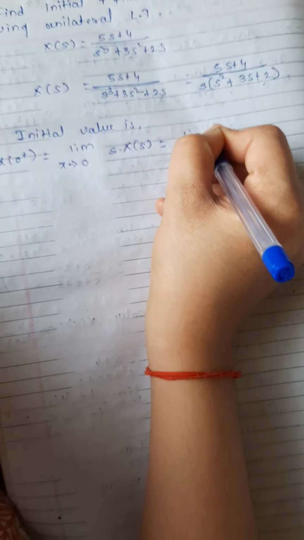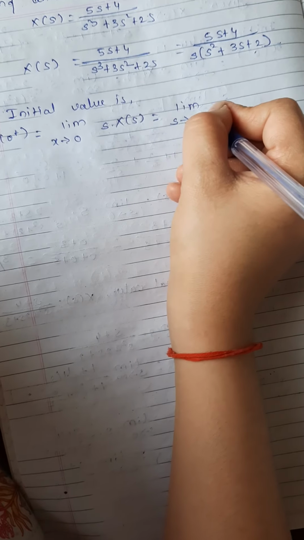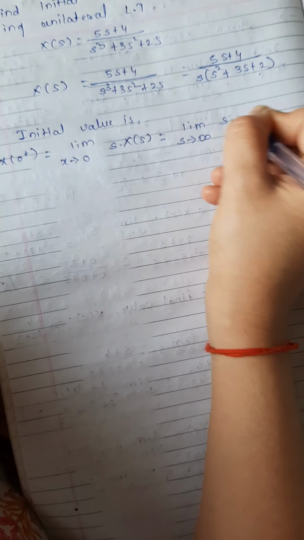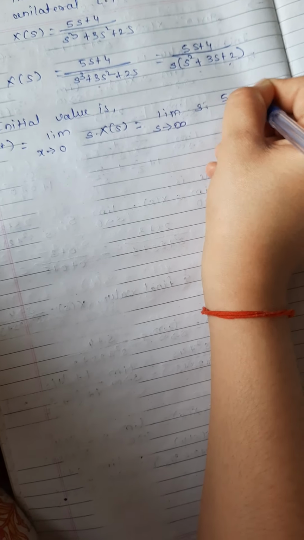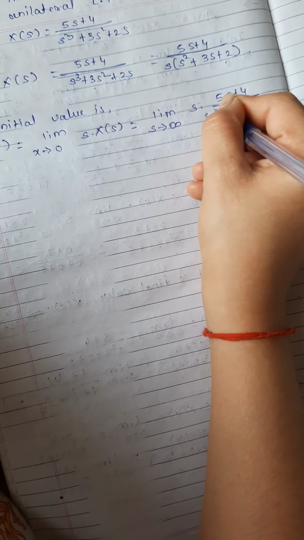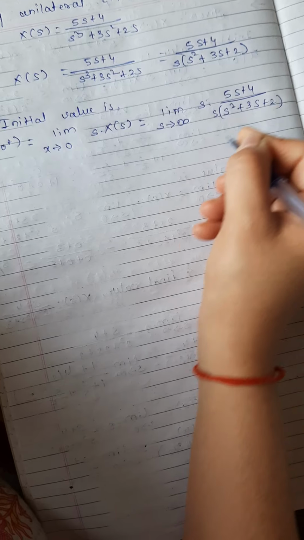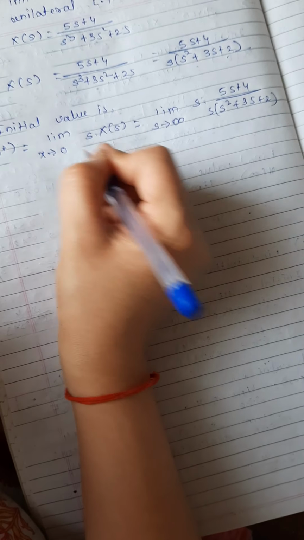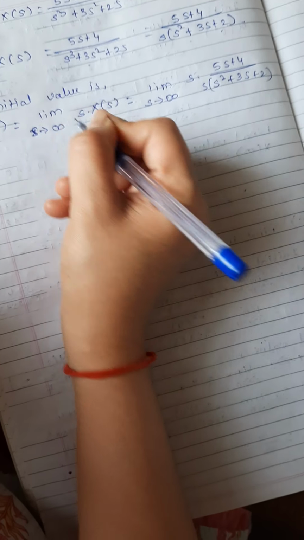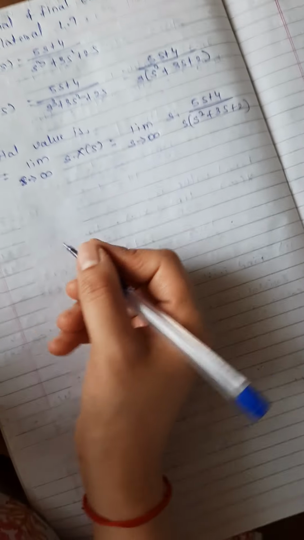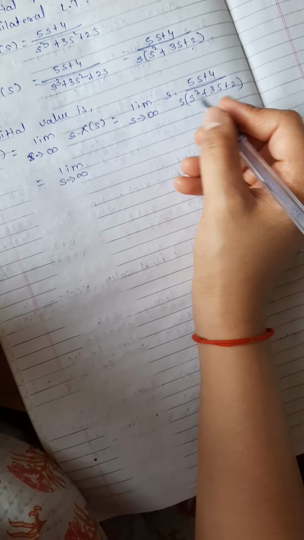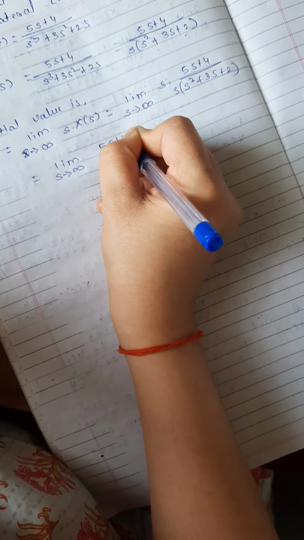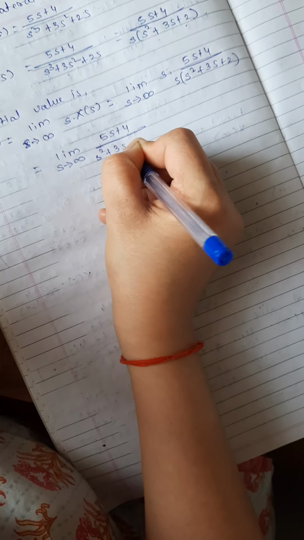So limit s tends to infinity, s into X(s) is s into (5s plus 4) divided by s into (s square plus 3s plus 2). Here it is s tends to infinity. So the s's get cancelled. We can write (5s plus 4) divided by (s square plus 3s plus 2). Now here we divide by s square.